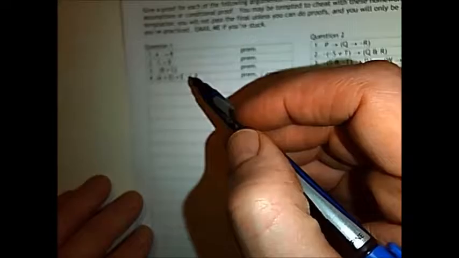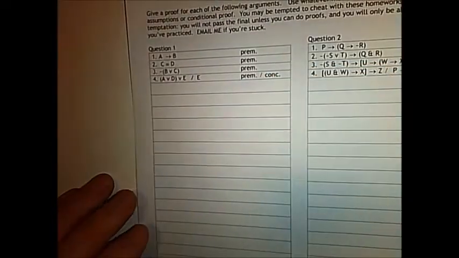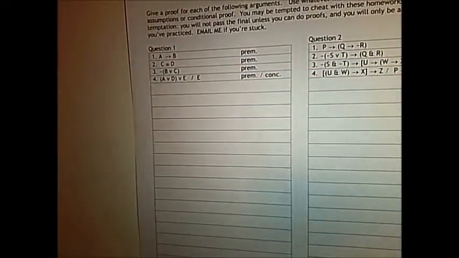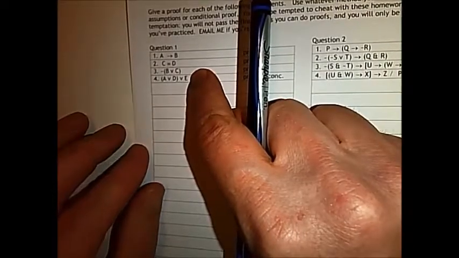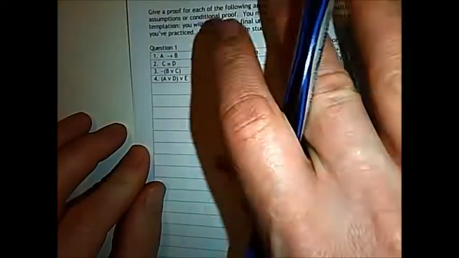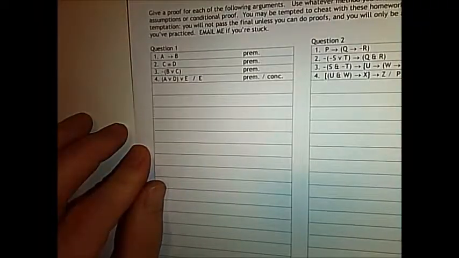Now, having looked at that, we might try now the stumbling forward blindly method. So let's look at the premises and see if there's something obvious that we can do. Oh, my hand looks horrible on the camera.